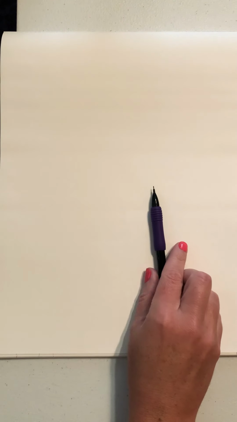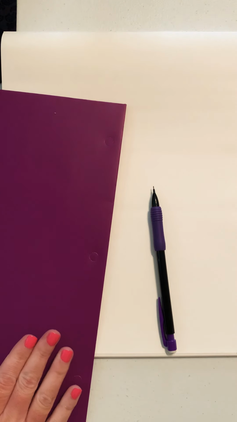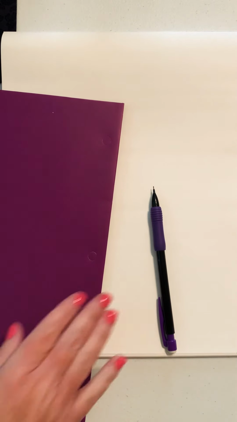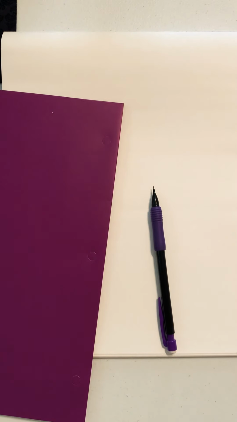So let's get started. What you will need is a piece of paper to draw on, a pencil for today, and also a ruler. I do not have a ruler handy with me right now, so I'm going to use the edge of a folder. And if you do not have a ruler either, it is perfectly fine to find something to trace as long as it is a straight edge. And a folder is kind of the perfect edge because it's nice and sturdy and straight.